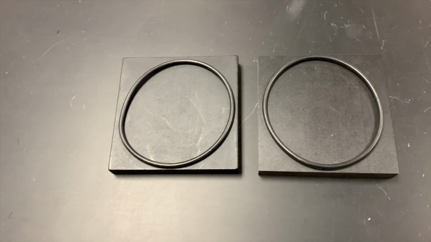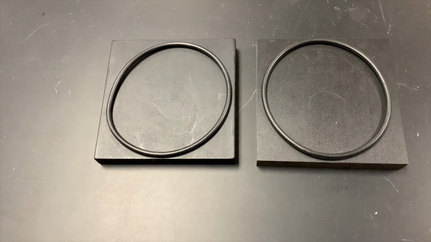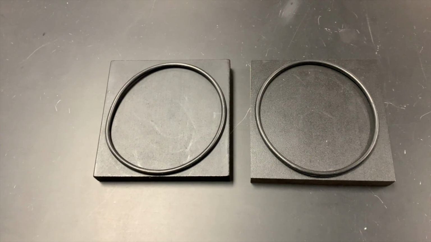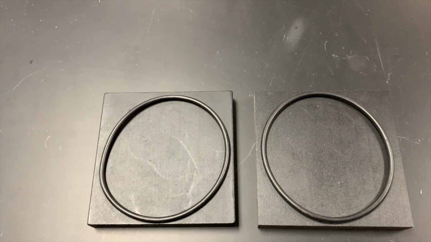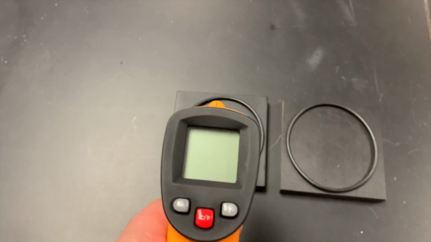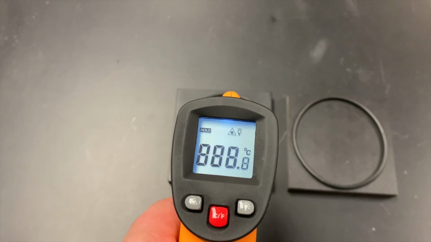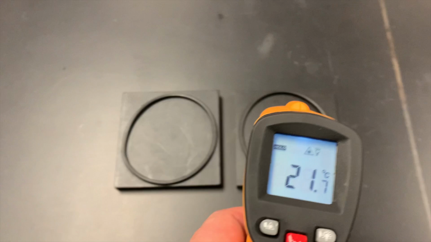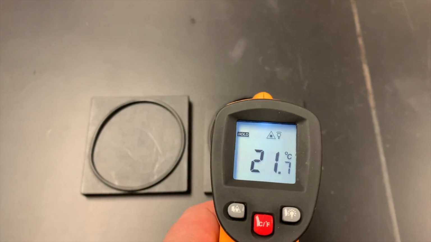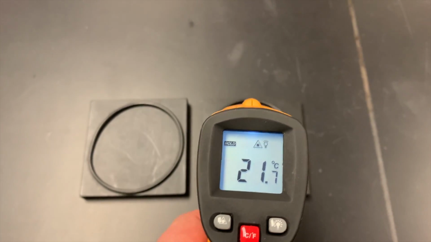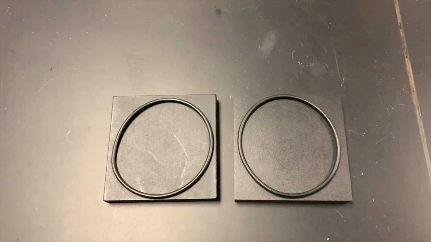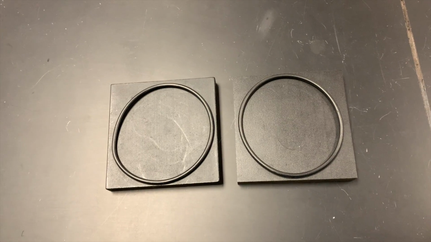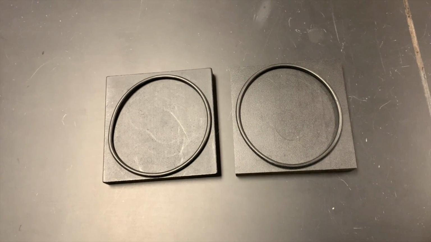All right, so I have two pieces of material. One is plastic, the other one is a block of aluminum. They're both the same size, they both have the same dimensions, and they've both been sitting on this table here, so I'm going to check the temperature of one. It's 21.7. Second one is also 21.7, so they're both the same temperature. So now, let's see what happens when I put a block of ice onto each one.